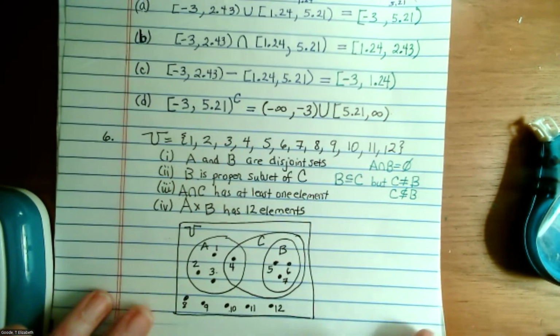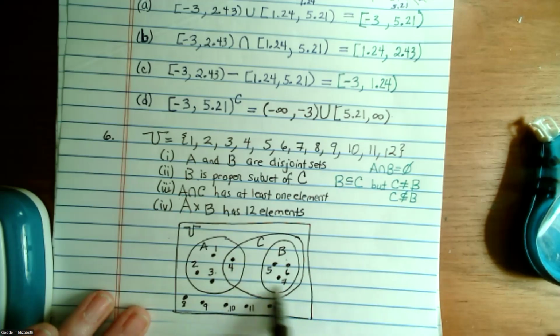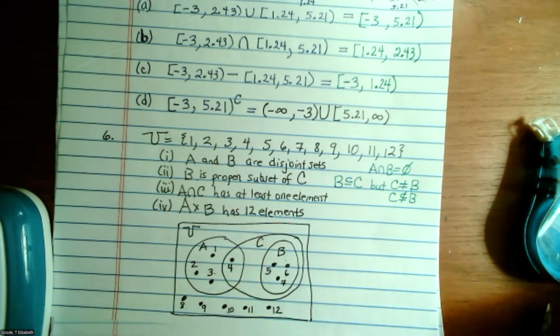And for C, we have to pick a number, right? Oh, it's already got 4 elements. It's got 4 in it, and 5, and 6, and 7. Because everything that's in B is in C. Does that make sense?